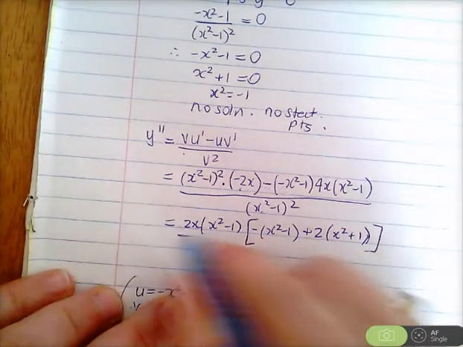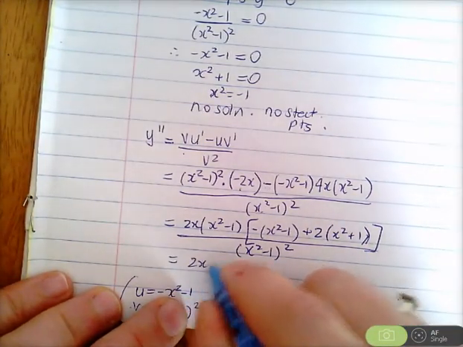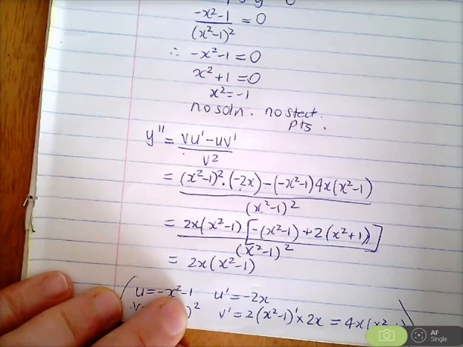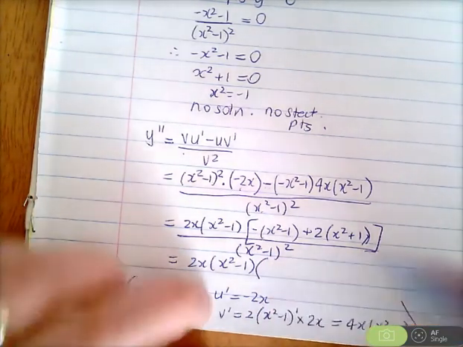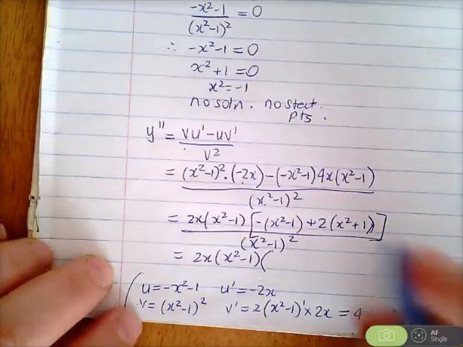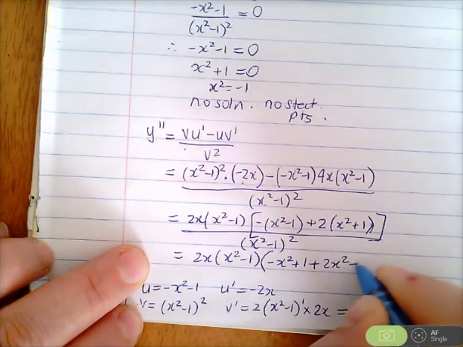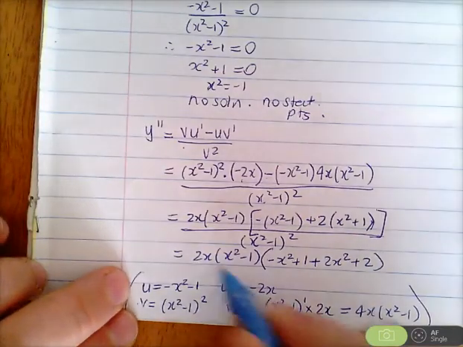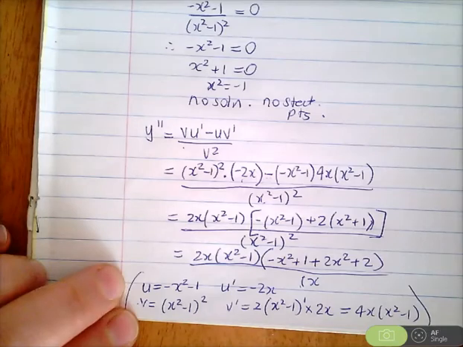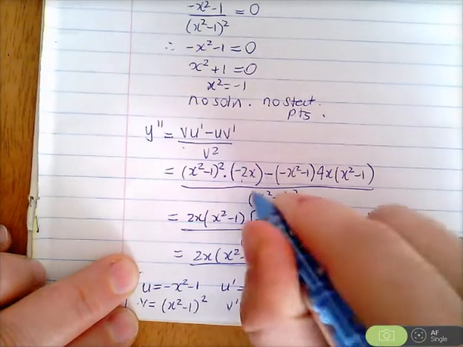Okay, over x squared minus 1 squared. Simplifying this, collecting like terms, I've got 2x bracket x squared minus 1 times, here I've got negative x squared plus 1 plus 2x squared plus 2, all over x squared minus 1 squared squared.